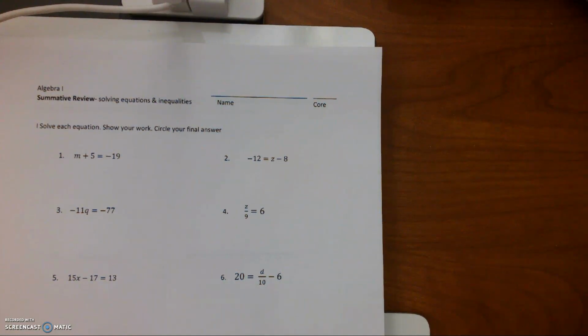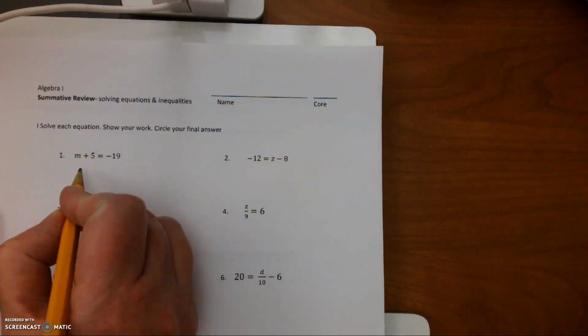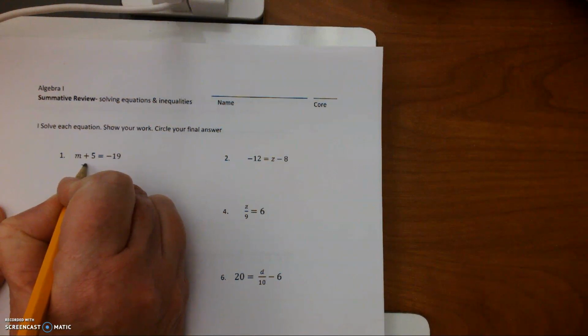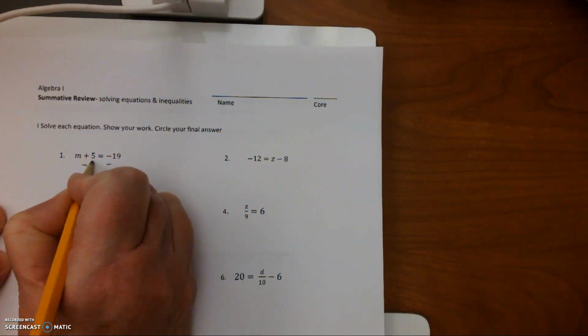Hi, this is the summative review. We're going to go over the answers. So if we have addition, I'm just going to go right into it. We're going to subtract from both sides to get rid of the constant.